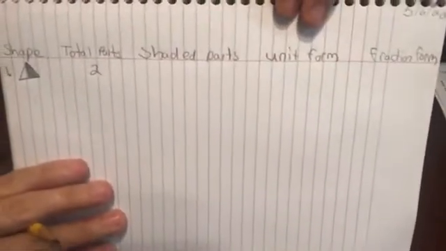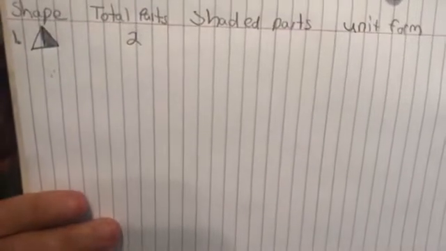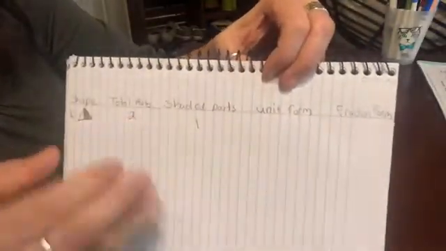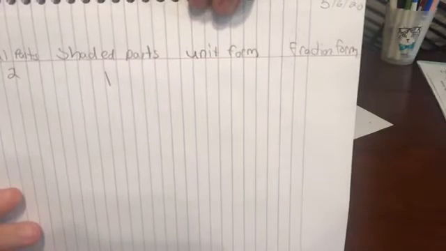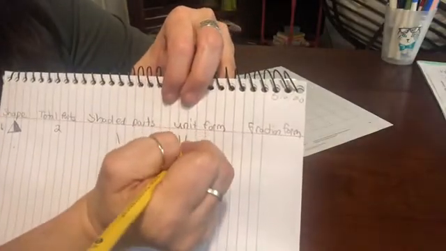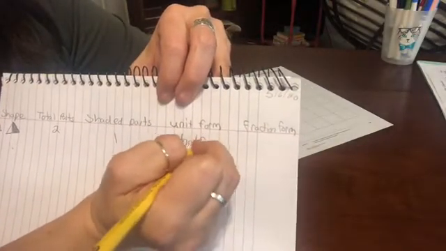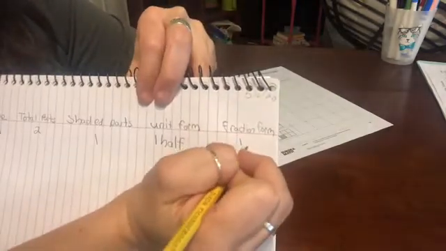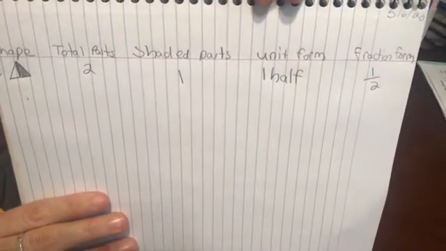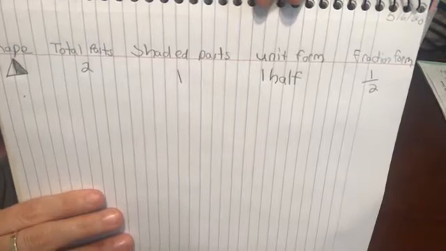Then it's asking shaded parts. How many shaded parts are there? I say it, you say it, 1. Write a 1. Then it's asking you to write it in unit form. You have that chart to help you. You write unit form as 1/2. Fraction form is 1/2. Once yours looks like mine, we're ready to move on.